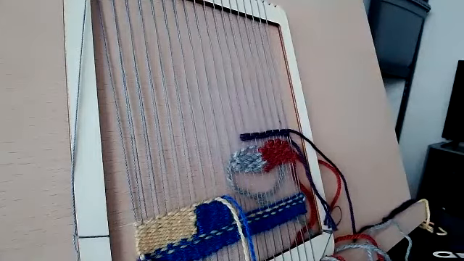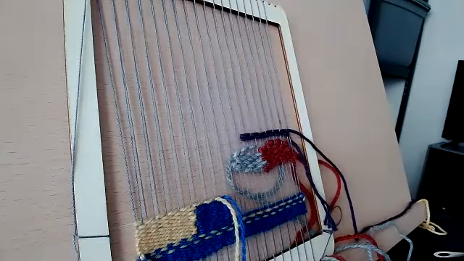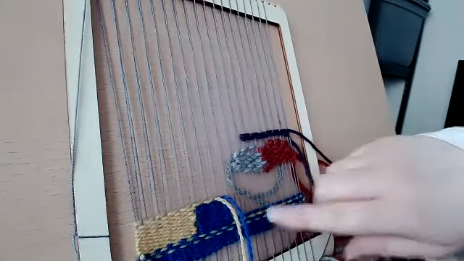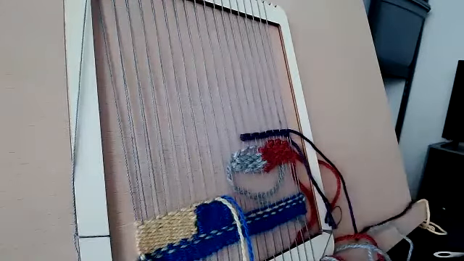Okay, so as I said, you want to do a few different rows of that plain weave first. Now, there are some different patterns and things that you can create besides trying to do shapes. A simple thing to start off with is just trying to add some dashed lines.